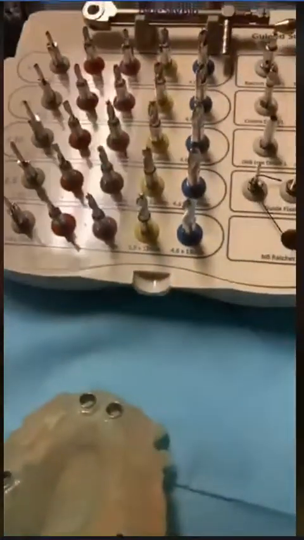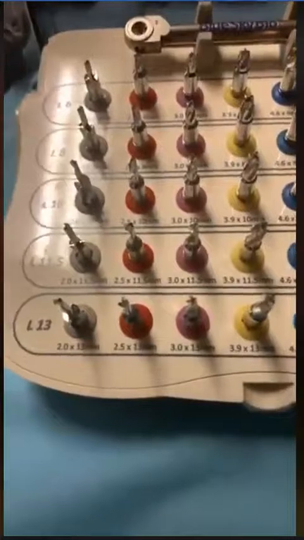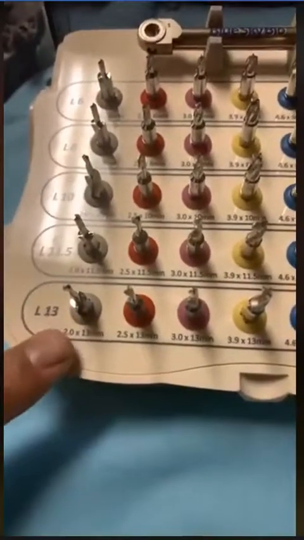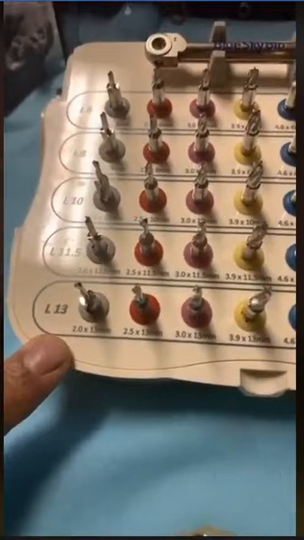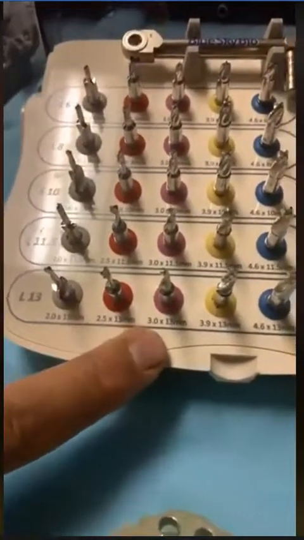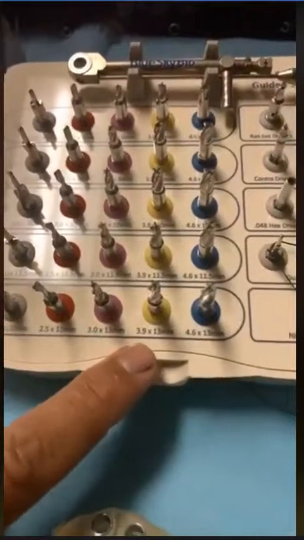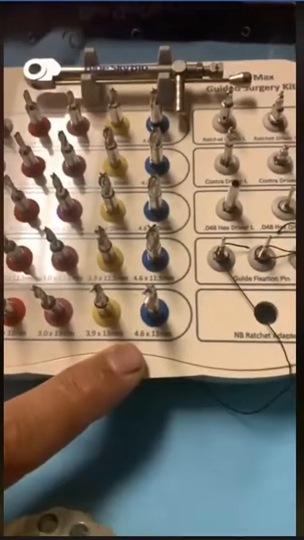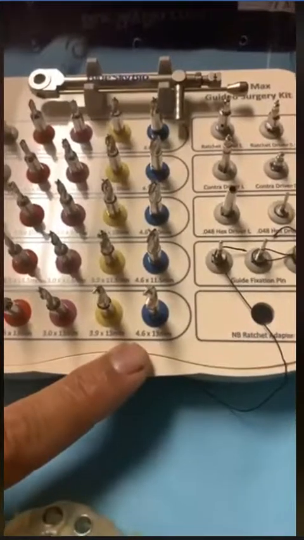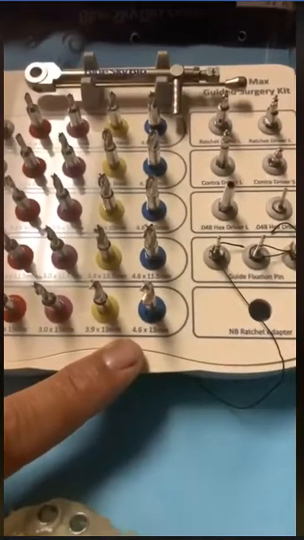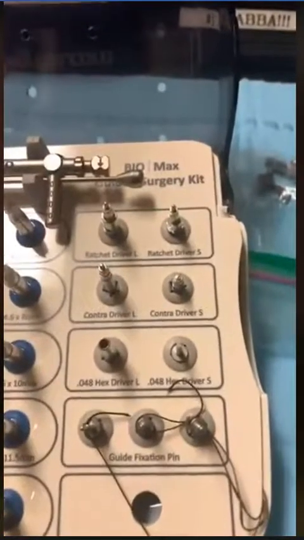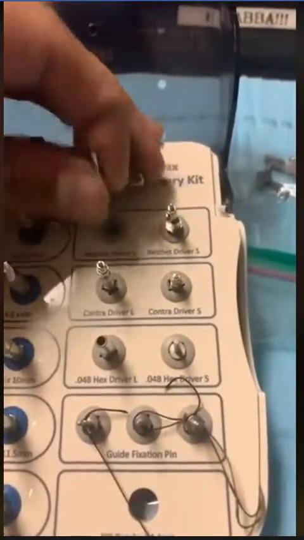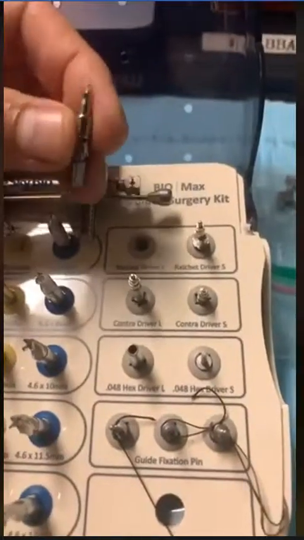Now, let's go through the kit. Just very quickly, we have a 2 millimeter burr, 2.5 millimeter, 3 millimeter, 3.9 millimeter, and a 4.5 millimeter burr in length. I apologize, it's a 4.6, okay? Then what you have on a guided kit, you have a carrying tool for the implant system that you could connect. And I have some dummy implants. Let me take a dummy implant so you could take a look and see what it looks like.